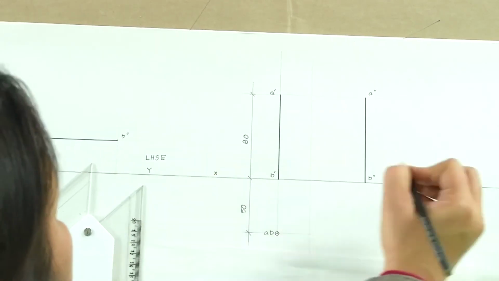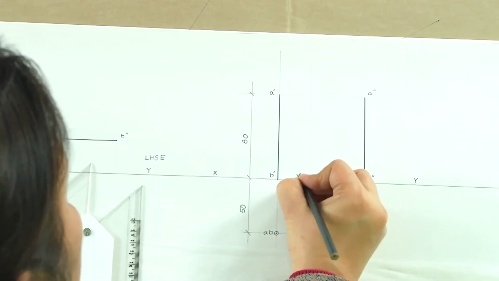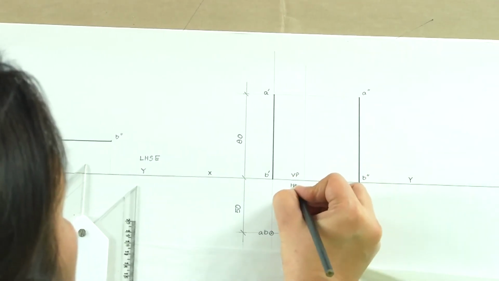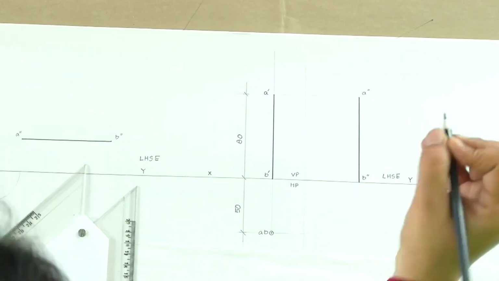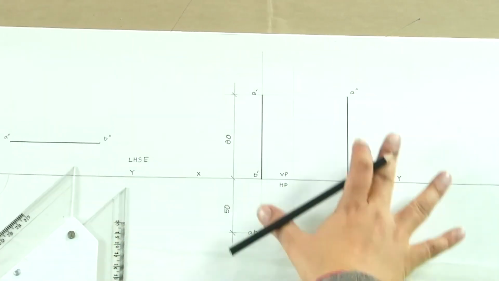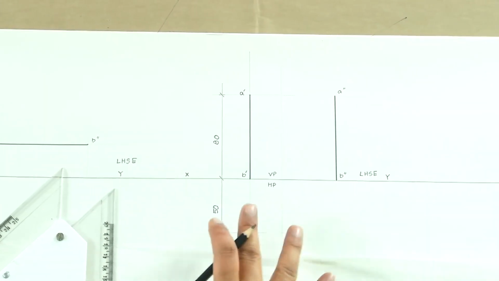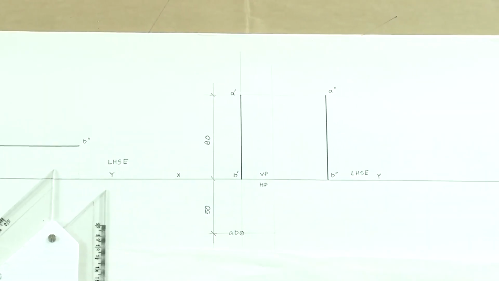We will mention the X, Y, the VP and HP, and this one is the left hand side elevation. This way we have represented all the conditions which are given in this problem statement. Every time we draw, we have to draw in such a manner that all the conditions are not just fulfilled, but they are also clearly represented through the dimension lines, through the nomenclature, and it is clear for anybody.